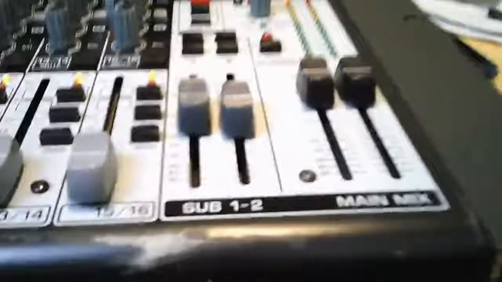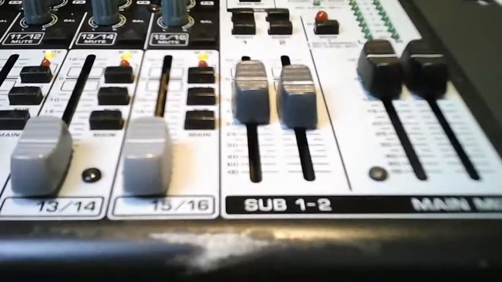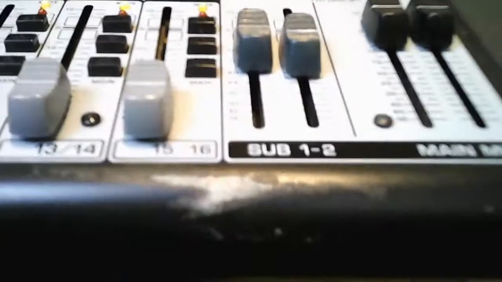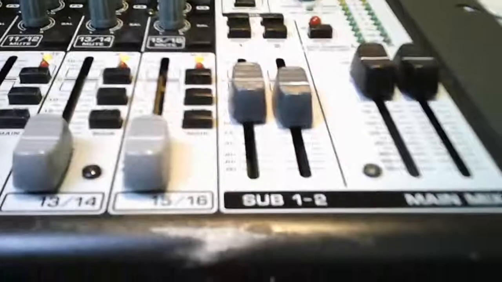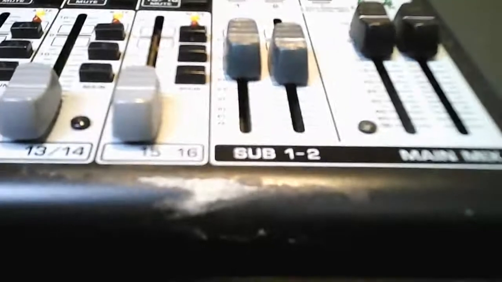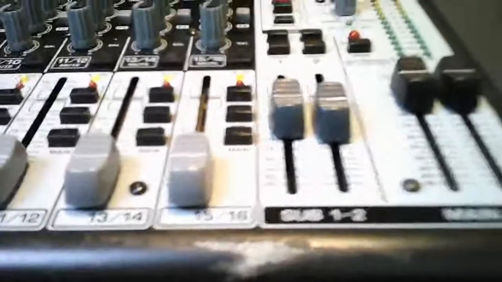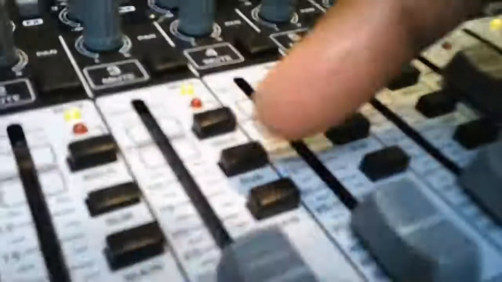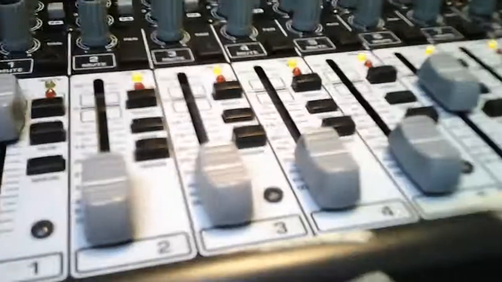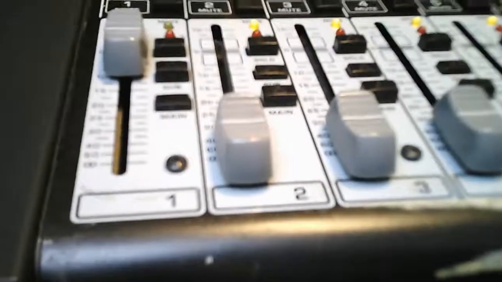Now, if you're like me and you only have subgroup 1 and 2, which is one set of subgroups because they come in stereo pairs, and you wanted to group all the singers into that one subgroup 1 and 2, what you can do is hit subgroup next to each and every singer's mic. So you have 5 singers there, and all of them are on subgroup 1 and 2. And what will happen is, 4 singers there, because the main mic is not going to go into the subgroups. It'll stay straight into the main.